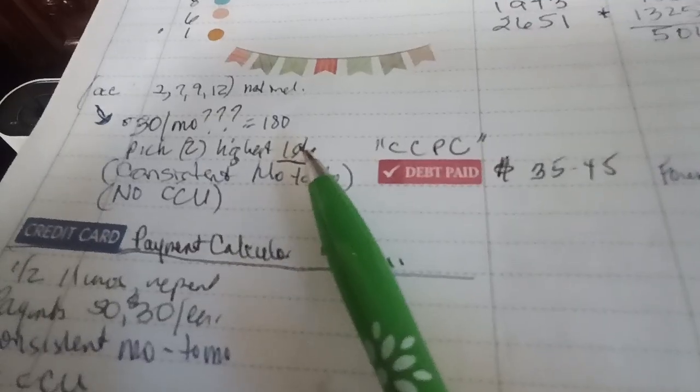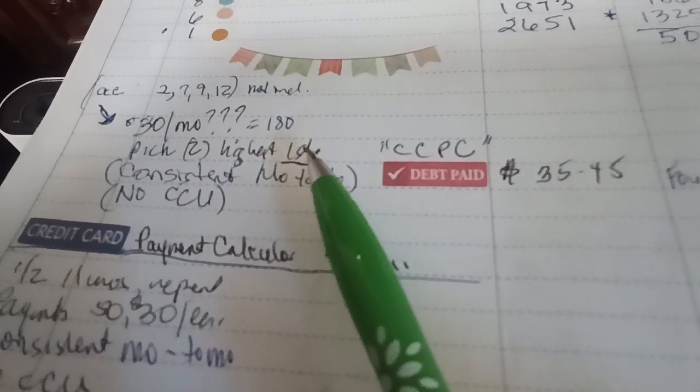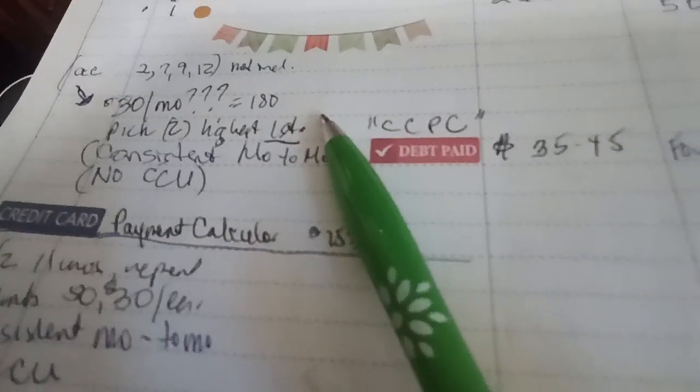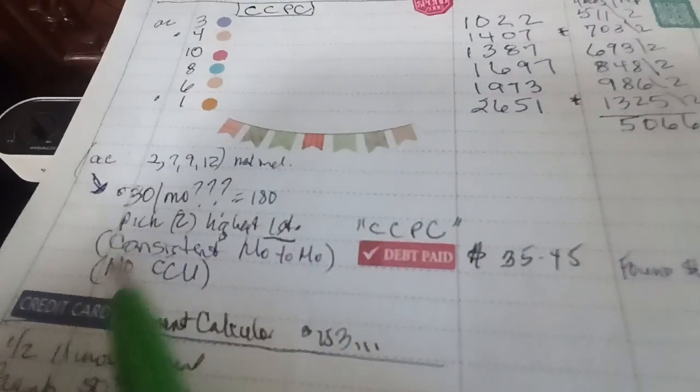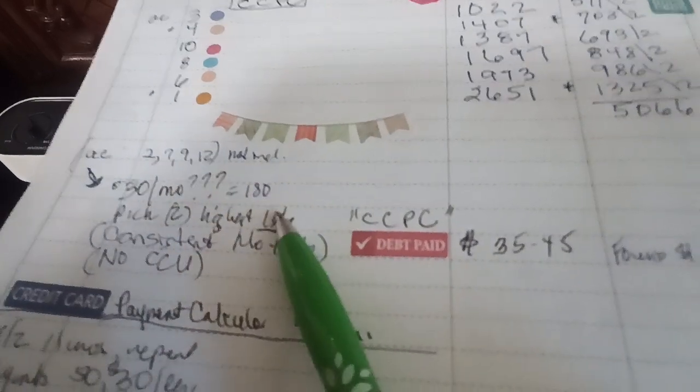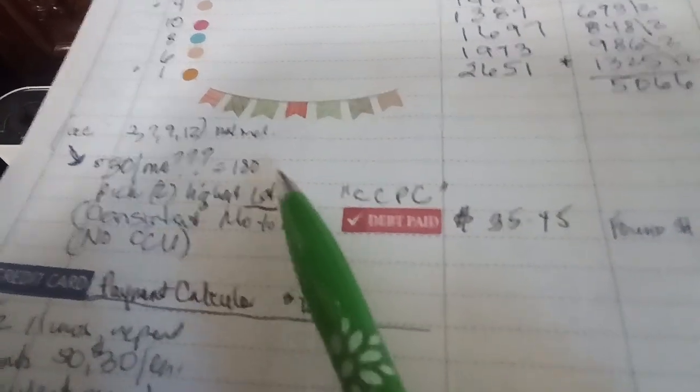And that worked okay for about a month. And I said, well, if I could make it $50 a month per account, I can do $30 a month per account. So 6 times 30 would be 180. But I'm not at that point yet.